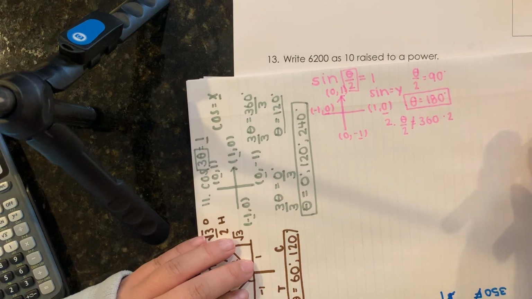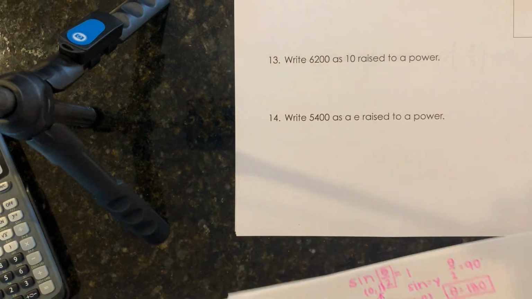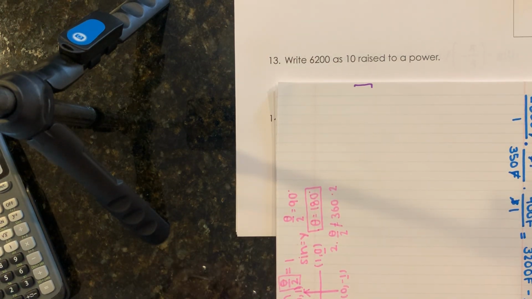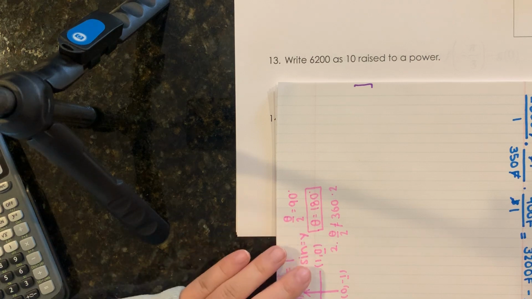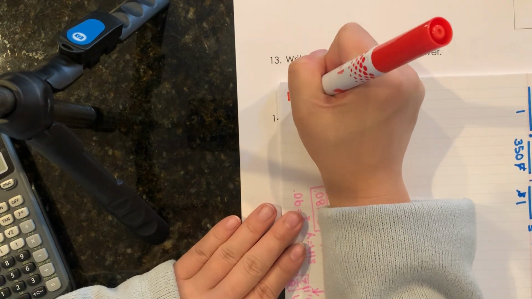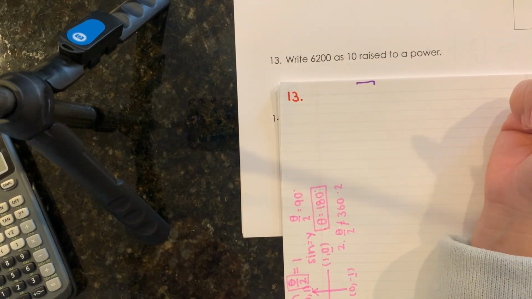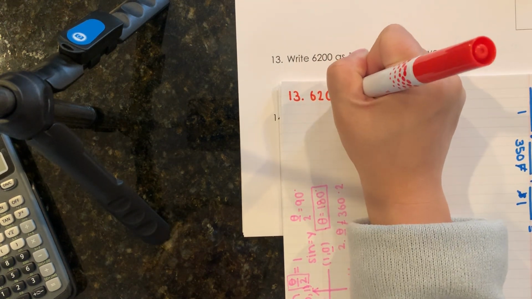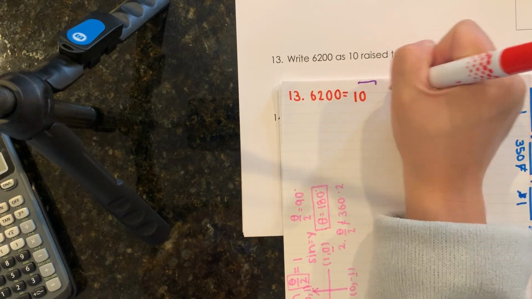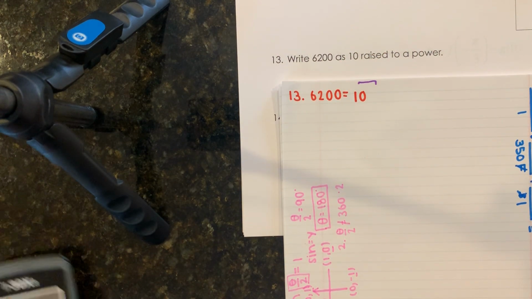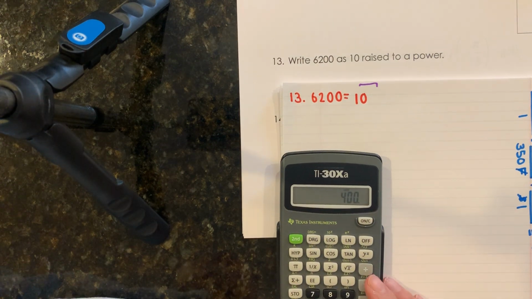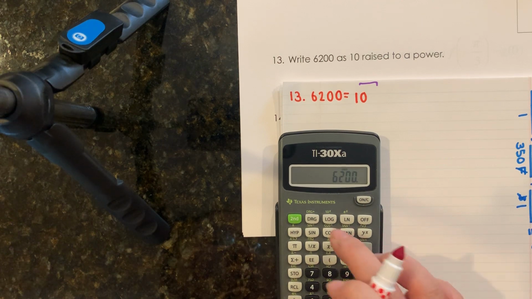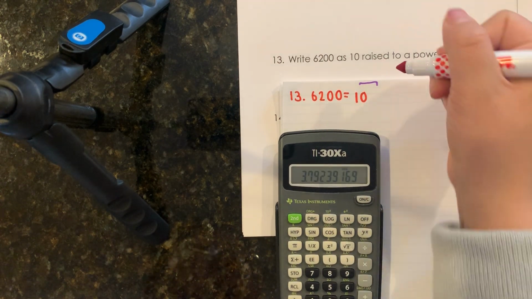Now moving on to number 13. Number 13 and 14 are both problems that we learned when we started talking about our logs and natural logs in the calculator. So for number 13, it says that we need to write 6,200 as 10 raised to a power. So that means I have 6,200 is equal to 10 raised to a power, and this is where my answer is going to be. Now, if my base is 10, we're going to use the log button. So in your calculator, you plug in 6,200, and then you press the log button.